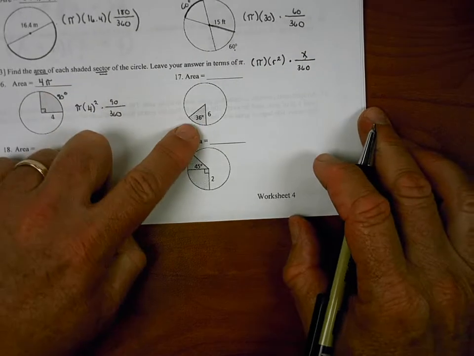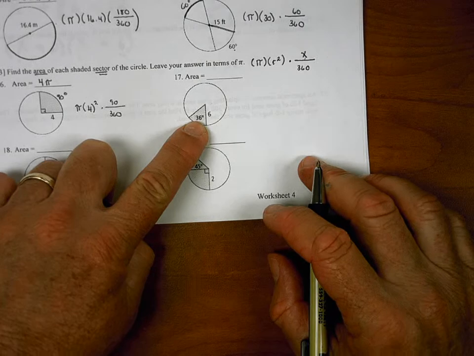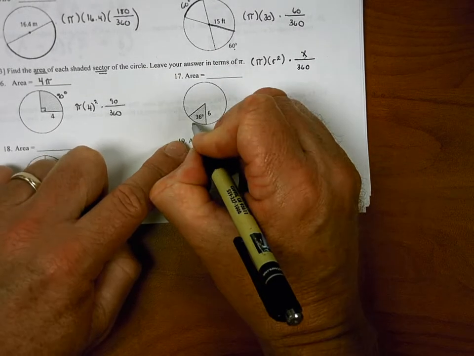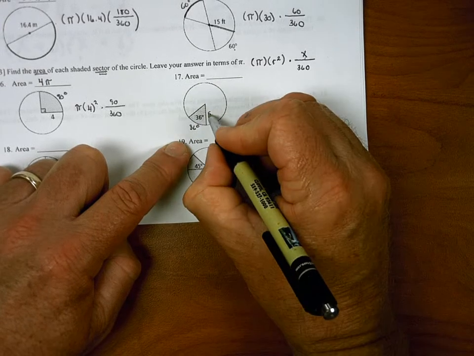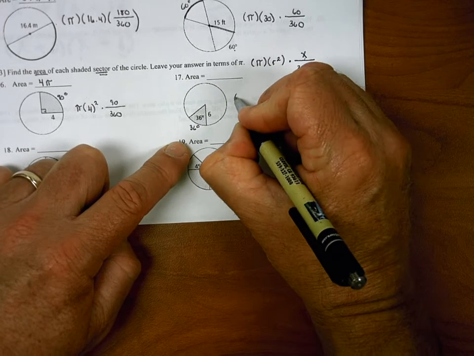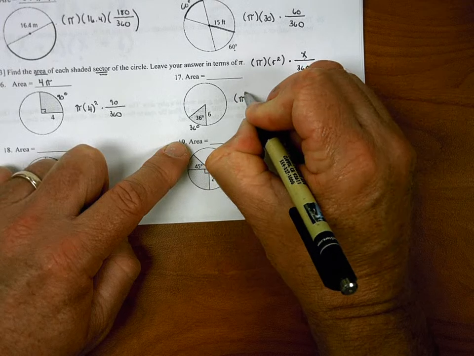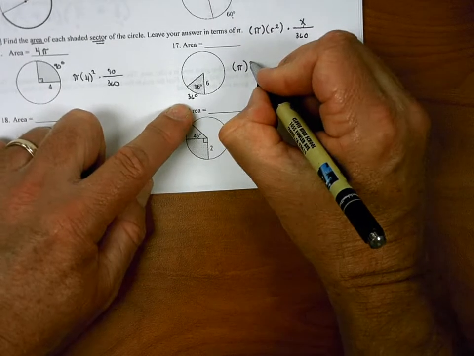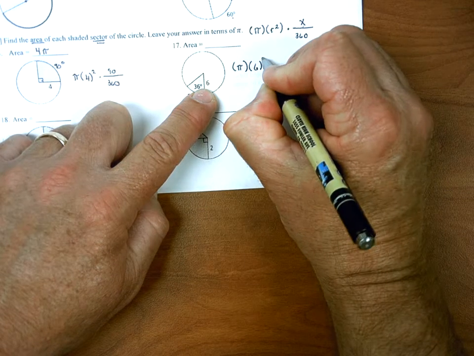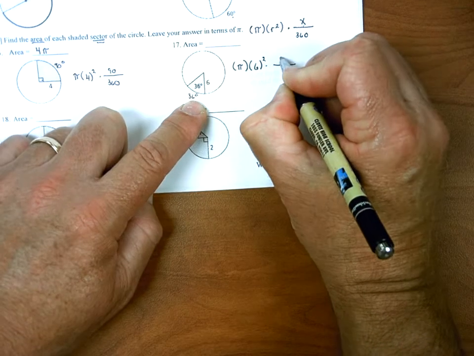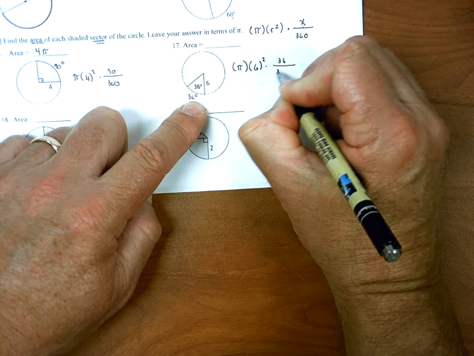Okay, number 17, we're finding the area of that 36 degree shaded part. So the measure of my arc is 36 degrees, and my radius is 6. To find the area of the shaded sector, I would go pi times the radius, which is 6 to the second power, and then multiply that by the fraction 36 out of 360.